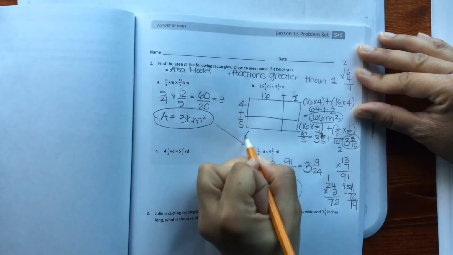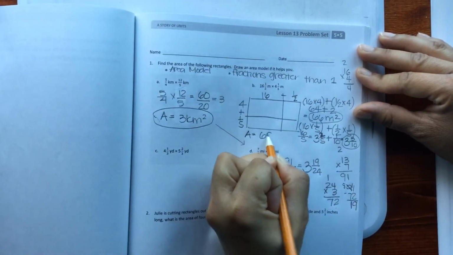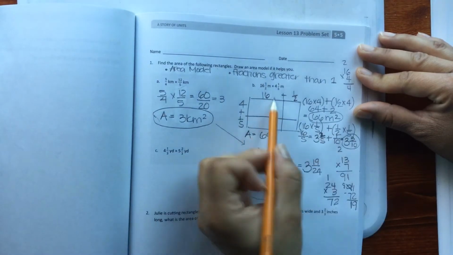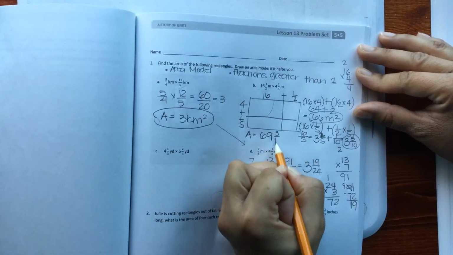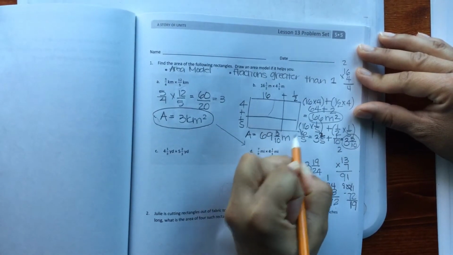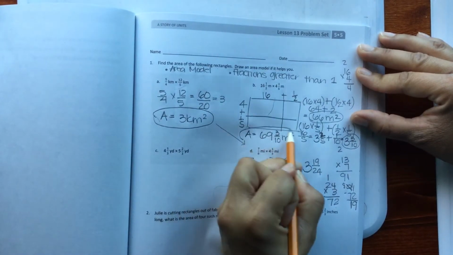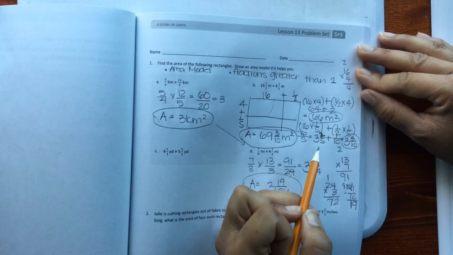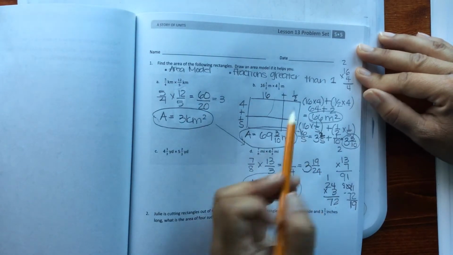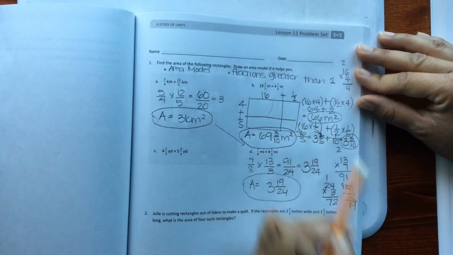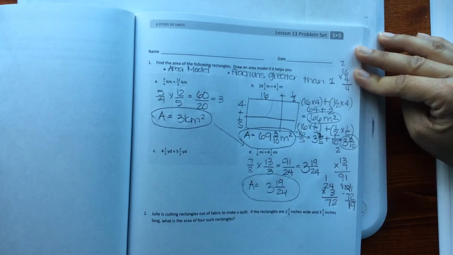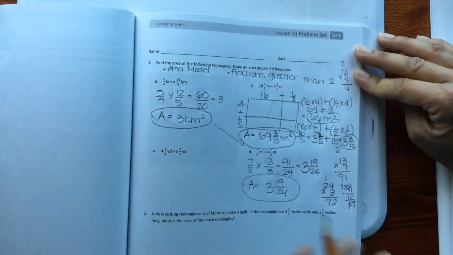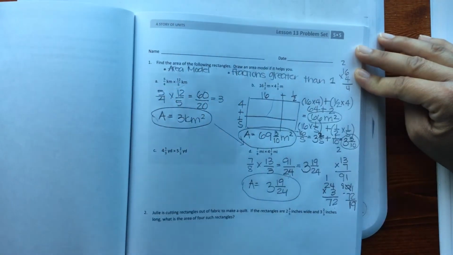66 plus 3 is 69. We have 3/10 meters squared. So we did have to do some additional work, but I still think this was easier, at least it was for me. But you're going to decide which strategy you want to use.